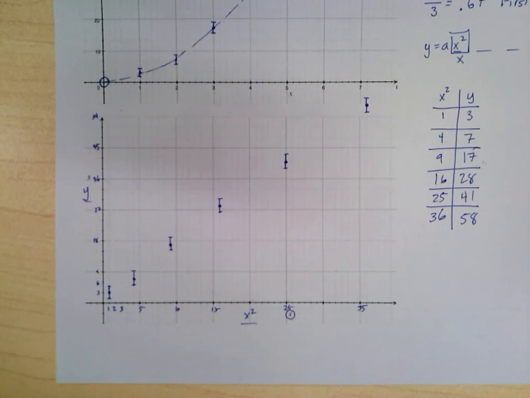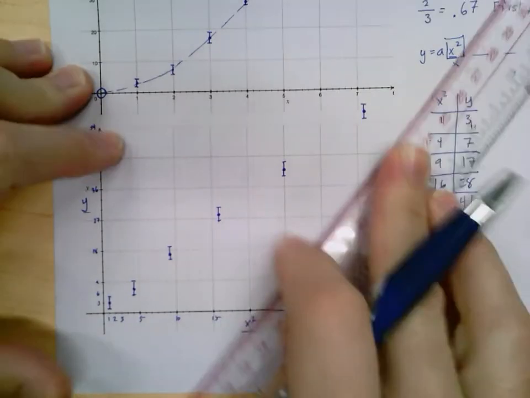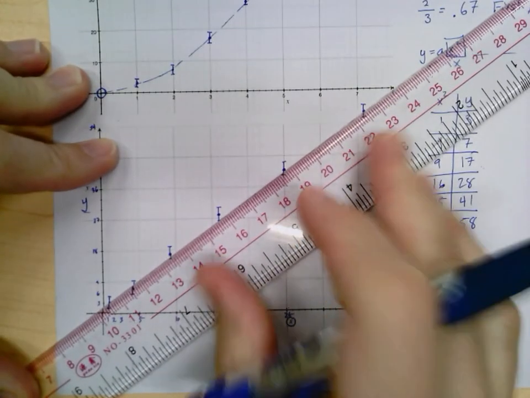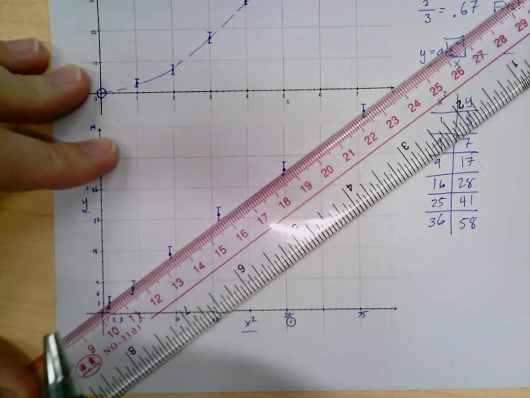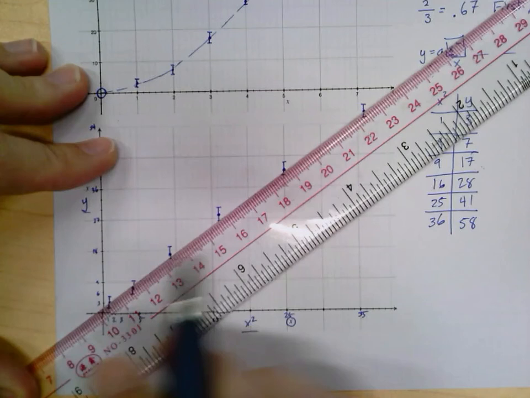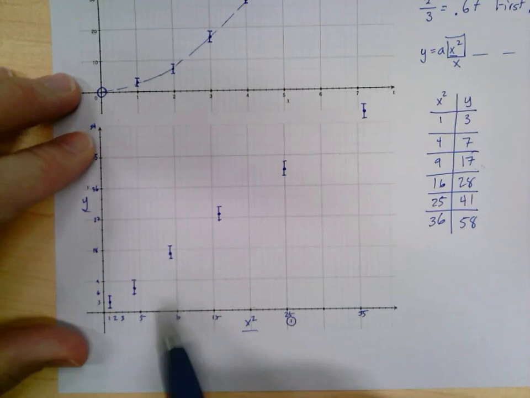Now with that, we should be able to draw a line of best fit. You can see if I bring my ruler in here, I can draw a fairly nice line that could be going down there. Now I'm not going to draw it yet because we still have a couple other things that we need to do, but you can see that my points are now more or less linear.